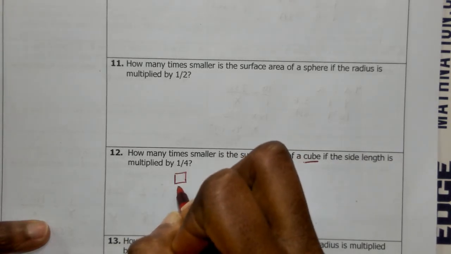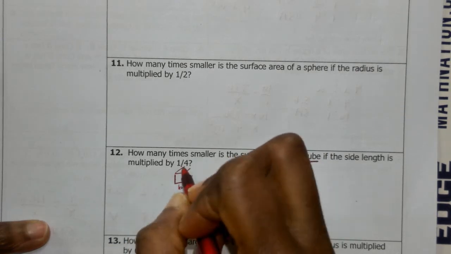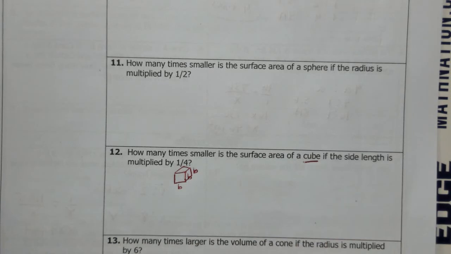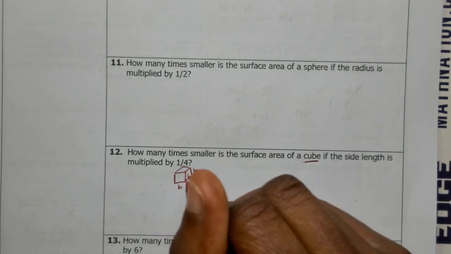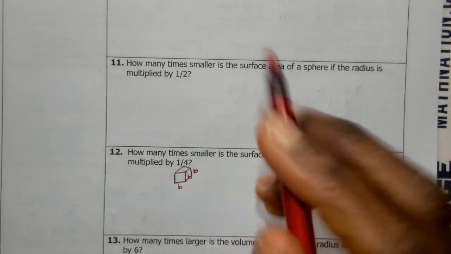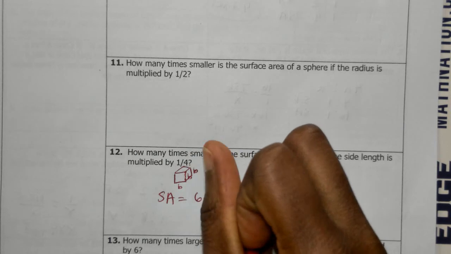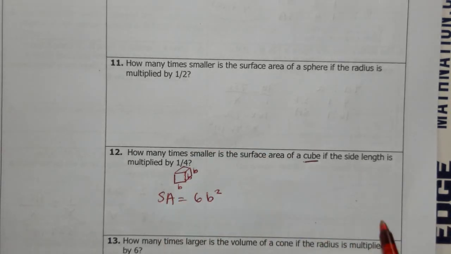The base and the height are the same, and the width is also the same. So all of the sides, and there are 6 of them, have an area of b times b. So your surface area for a cube is going to be 6b squared, where b stands for just one side. They're all the same on a cube.